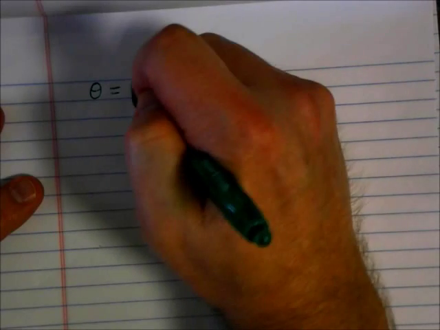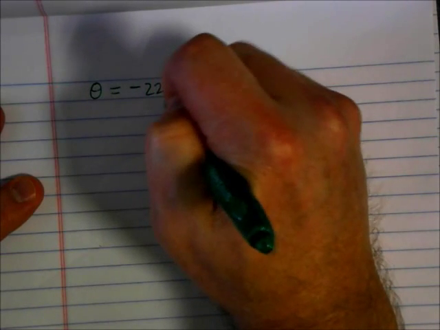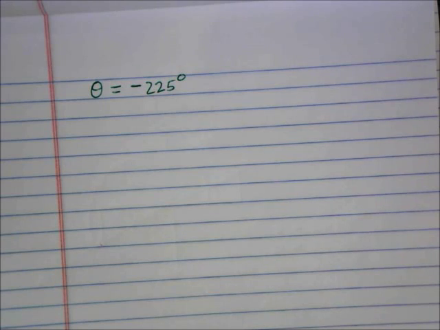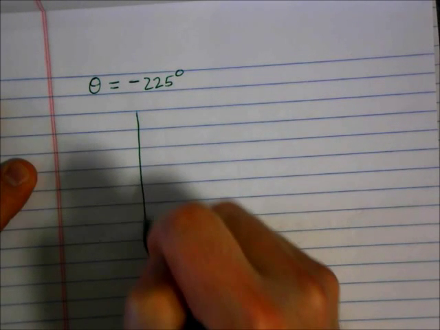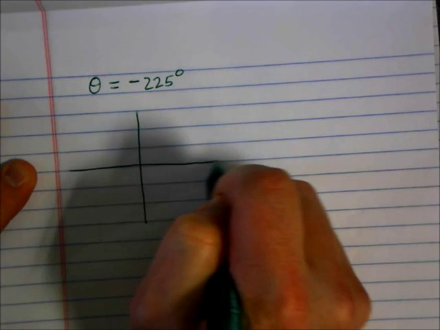All right, how about theta equals negative 225 degrees. I want to know sine, cosine, and tangent of negative 225 degrees. I begin by drawing myself a picture. Where is negative 225 degrees?